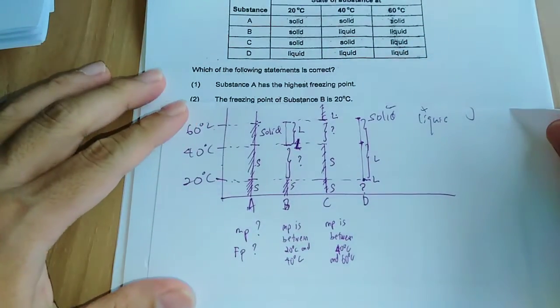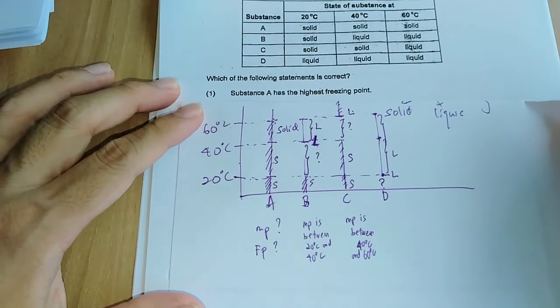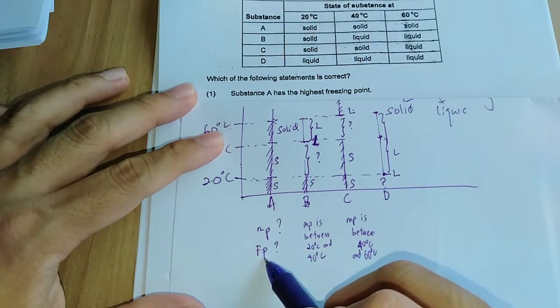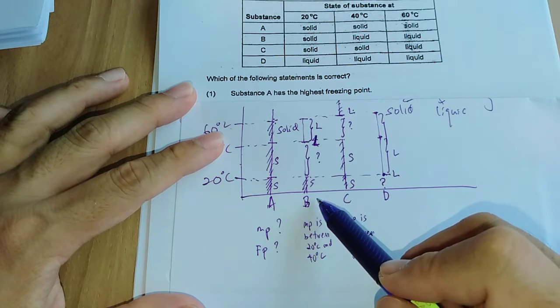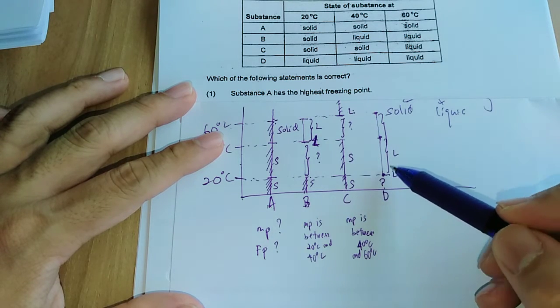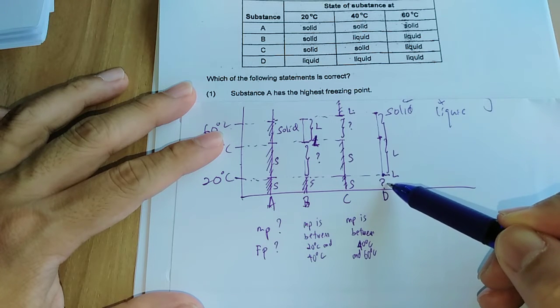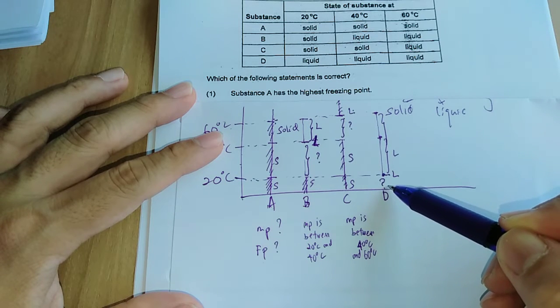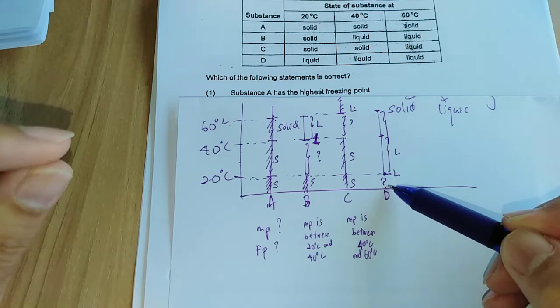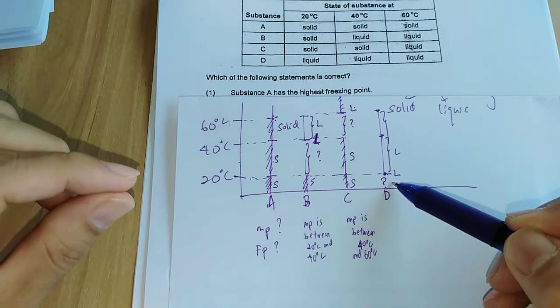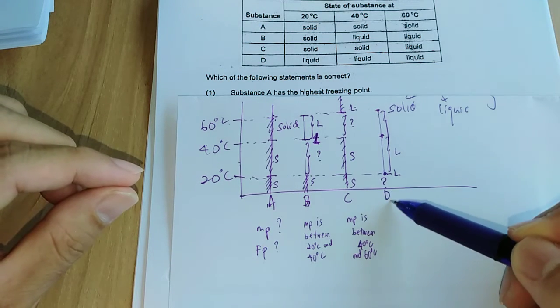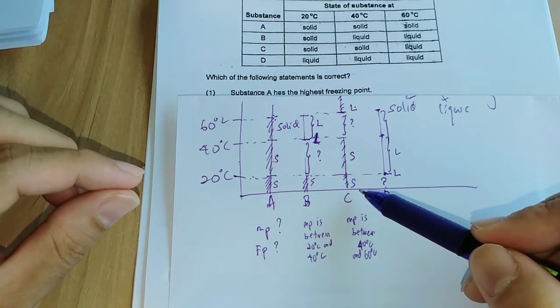Which statement is correct? Substance A has the highest freezing point at C. Remember, freezing point and melting point is the same thing. So for substance D, I'm not sure where the freezing point is, but it's definitely below 20, because freezing point is when liquid becomes a solid. There's no solid, so it must be below here somewhere. So it cannot be D.